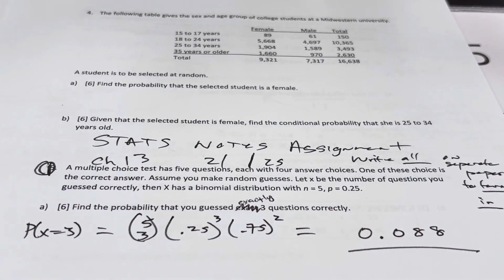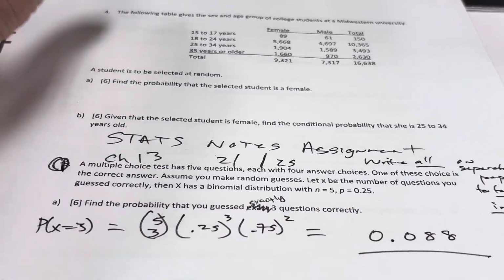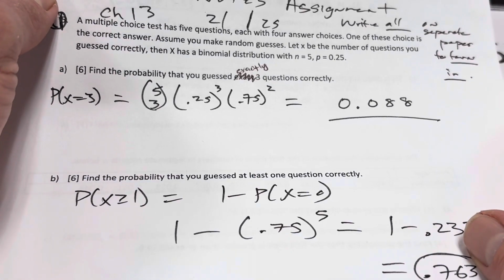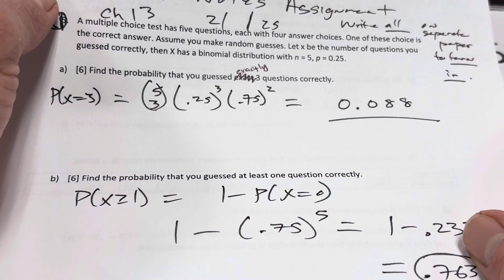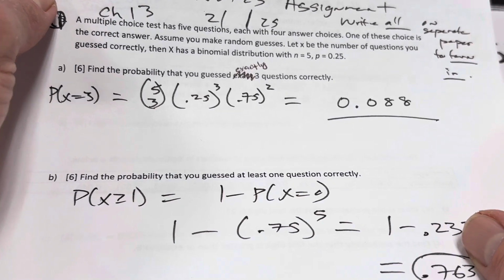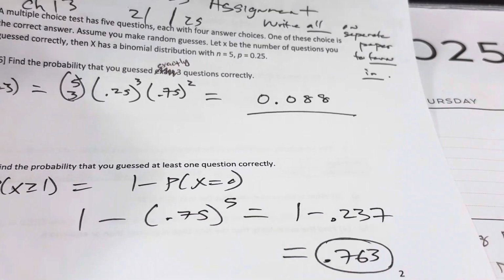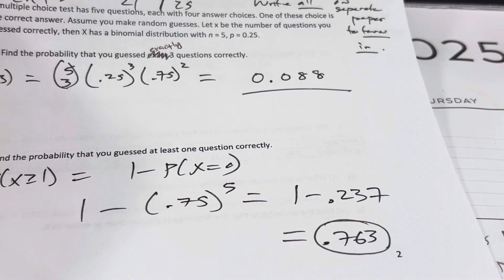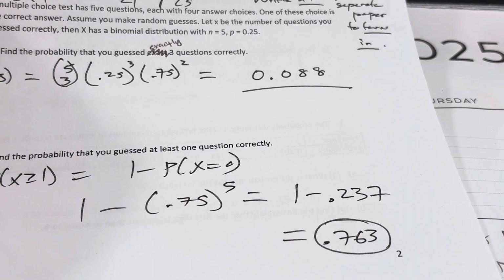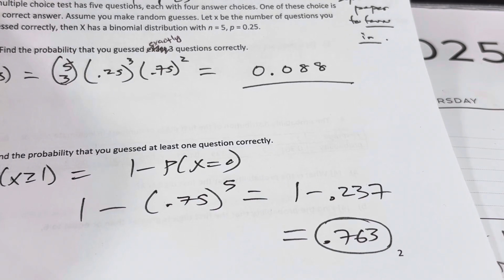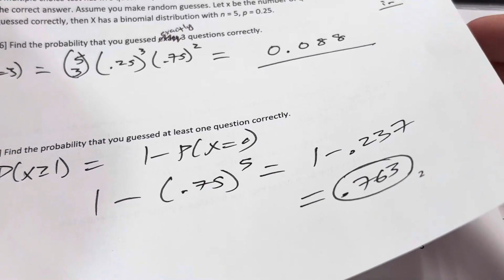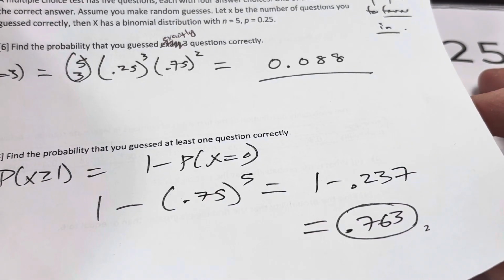All right, what's the probability to get at least 1 right? 1 minus probability X is 0. What's probability X is 0? 0.75, you're going to raise it to the 5th. I mean, what's the chance of missing it? It's 0.75 raised to the 5th. Yeah, so probably get at least 1 right. That's good. Probability to get none right, though, is 0.237. It can happen. Try not to guess.